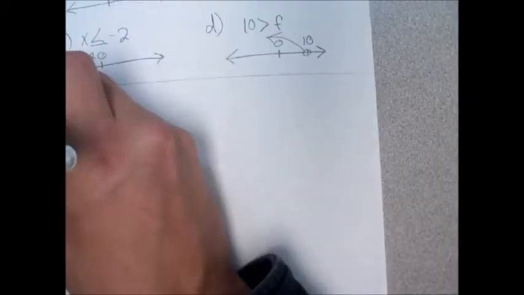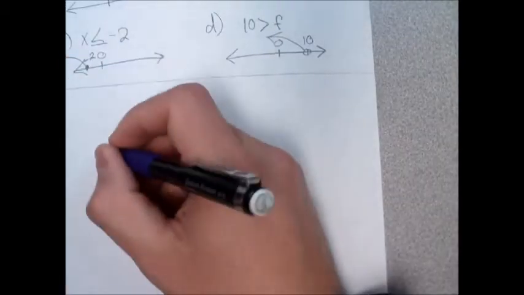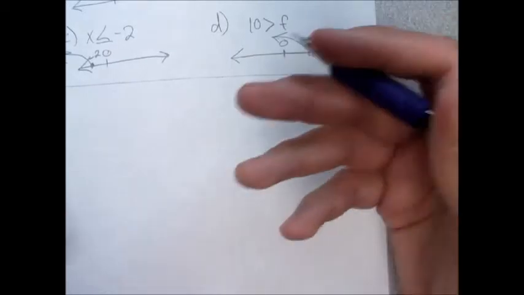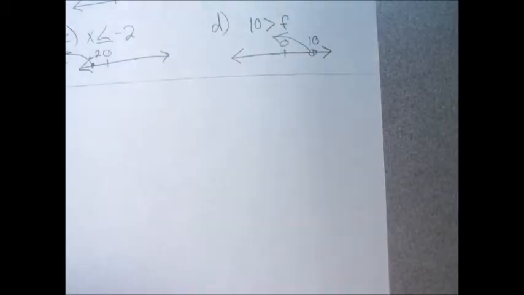Okay, example 3. We're going to write inequality from the graph, so we're going to need to look at this. I'll put it on the screen. And you are going to tell me what to write. Of course, I'm going to put my variable first, so we have to make up a variable.